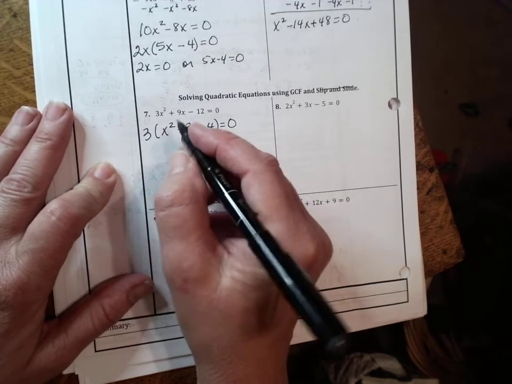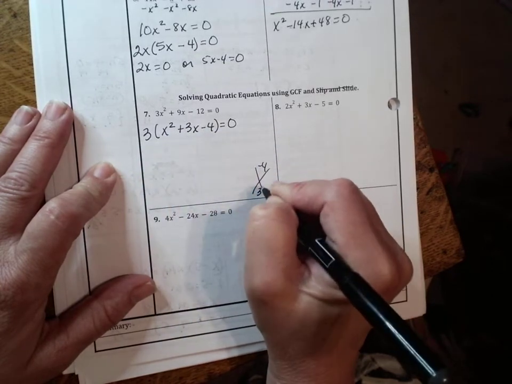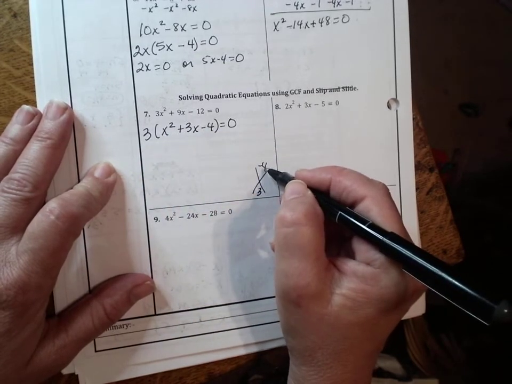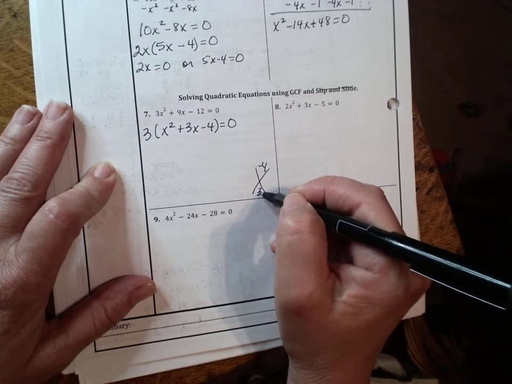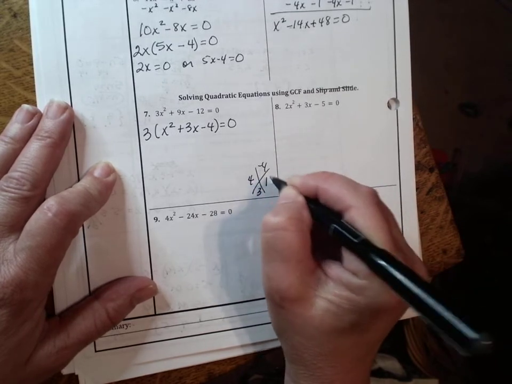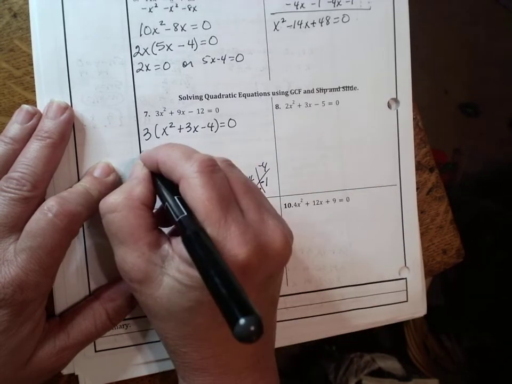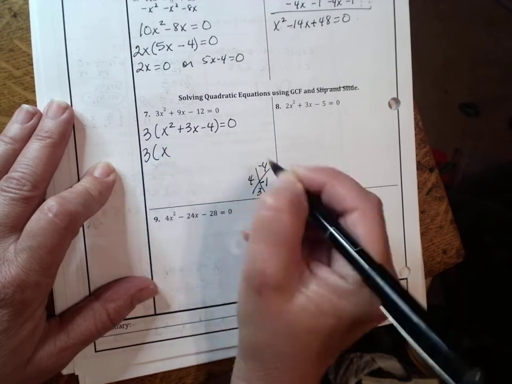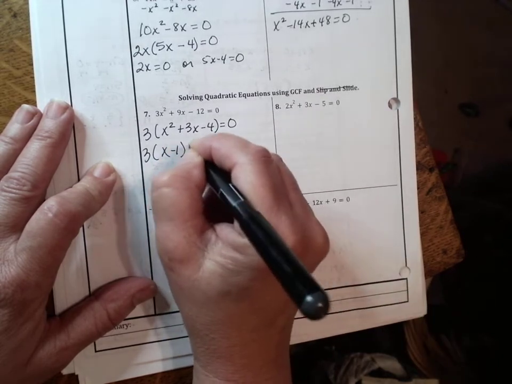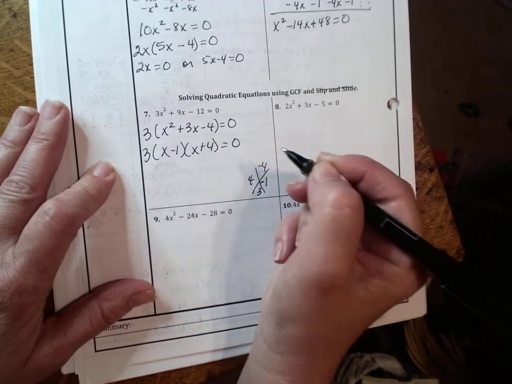Okay, so we're going to factor x squared. That's going to be a negative 4 and a 3. So you're looking for what numbers multiply to get a negative 4, but add together to get 3. Well, that's not 2 and 2, that's 4 and 1. That's a negative, though, and that's a positive, so that's going to be a negative 1. So we have this, 3 times x minus 1, x plus 4 equals 0.